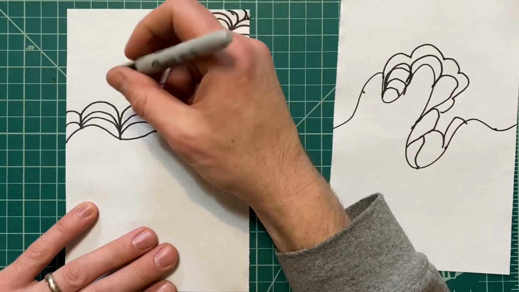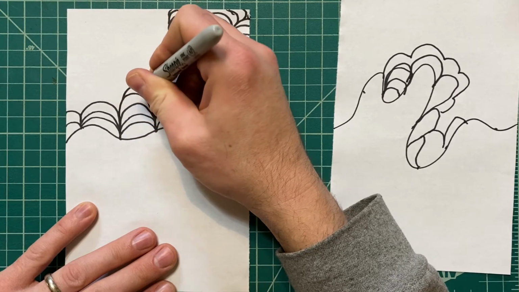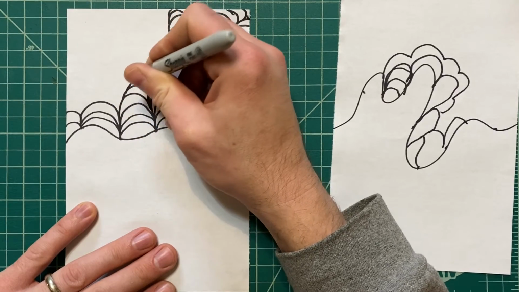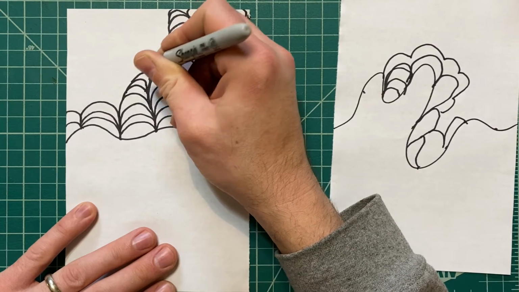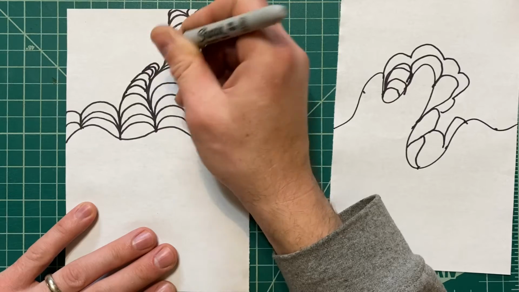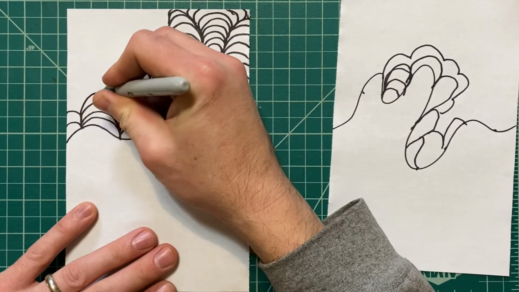Now you can also make your lines pinch off, so they might get really, really tiny. And that's okay, they might end up stopping. You can always pull another line coming out, and I'll show you that in a minute.